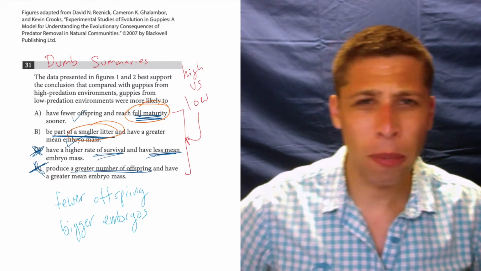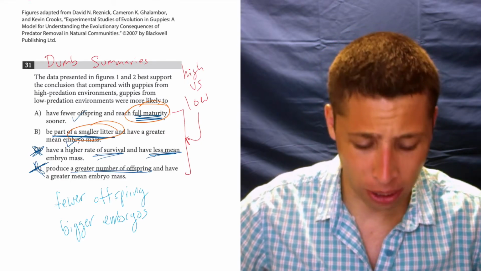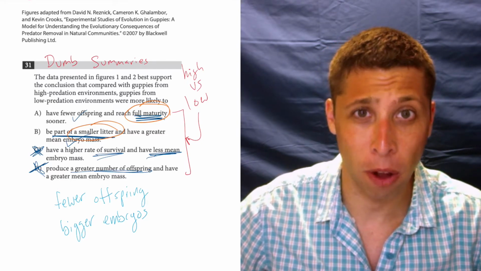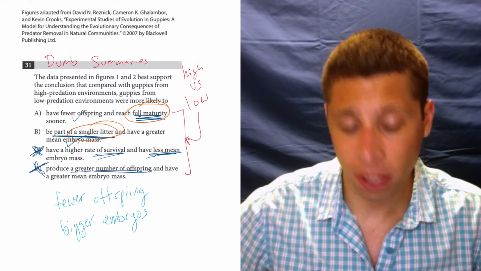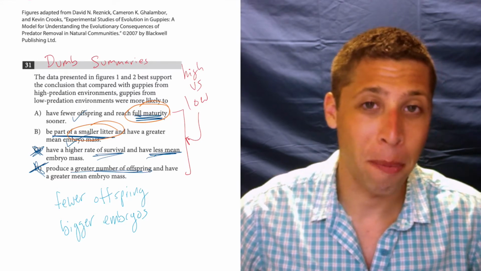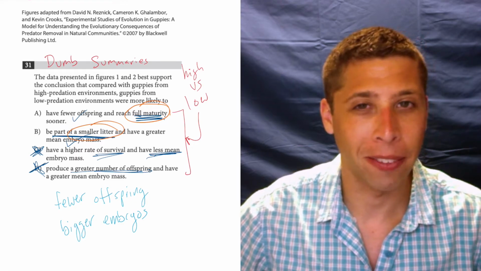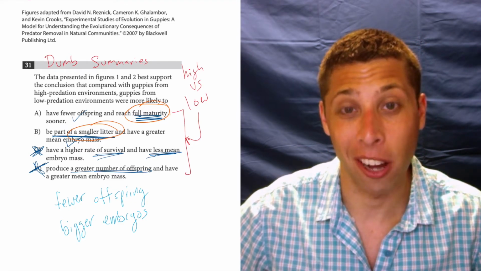Well, maturity is how something ages, right? So they're not really talking about how it ages when we talk about the number of offspring or the size of the embryo. So that still seems wrong to me. But a litter is like the number of babies something has. Normally I think of puppies or kittens, right? A cat and dog, they have a litter.